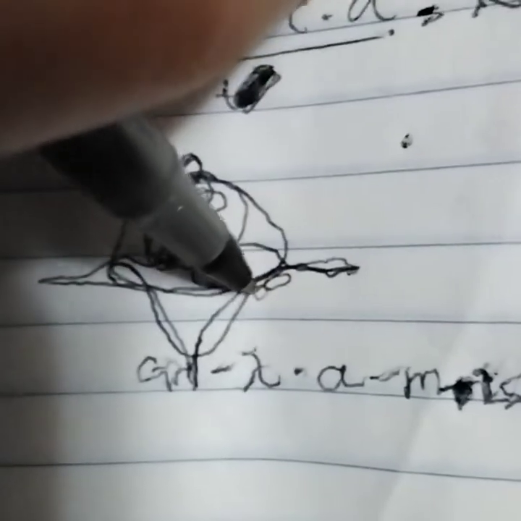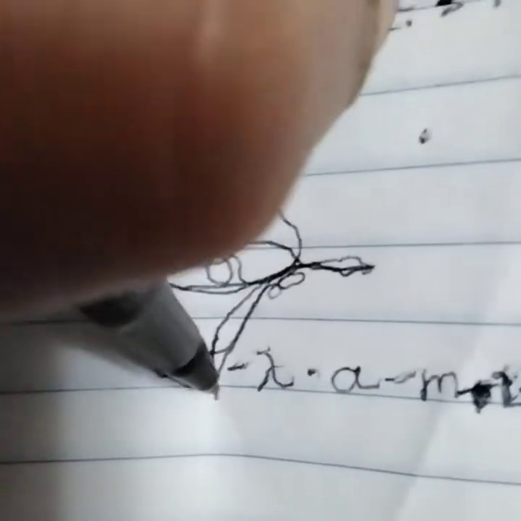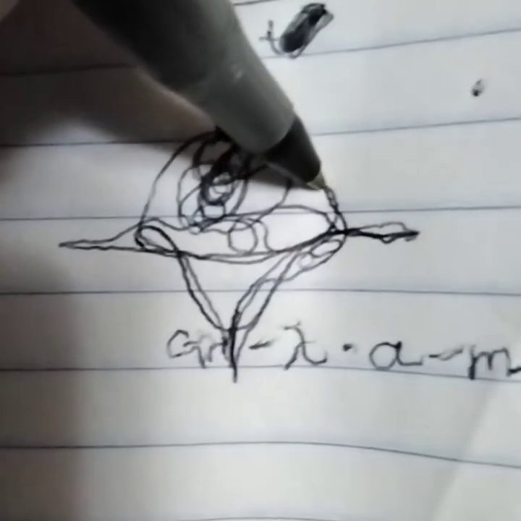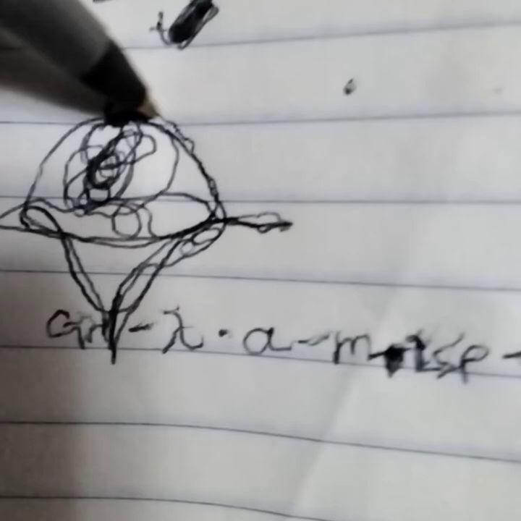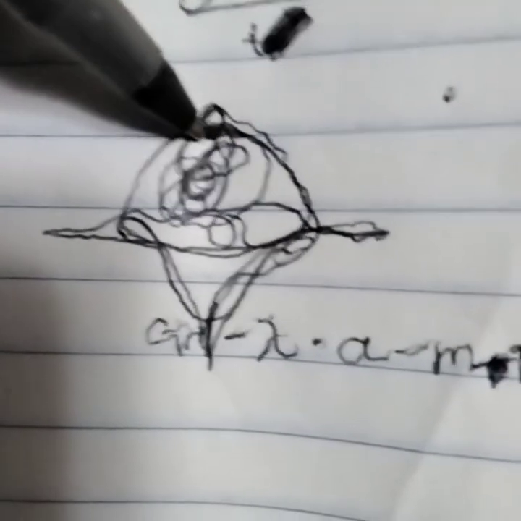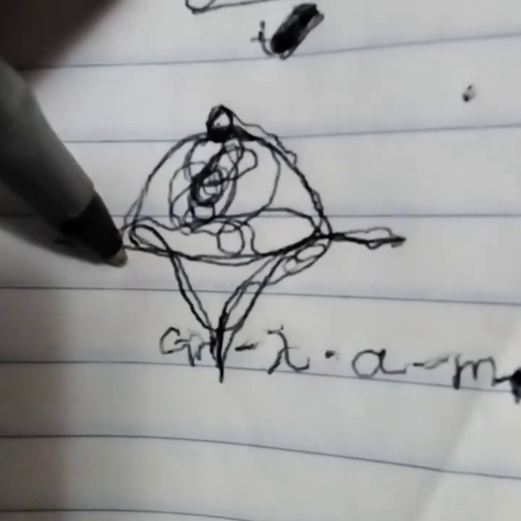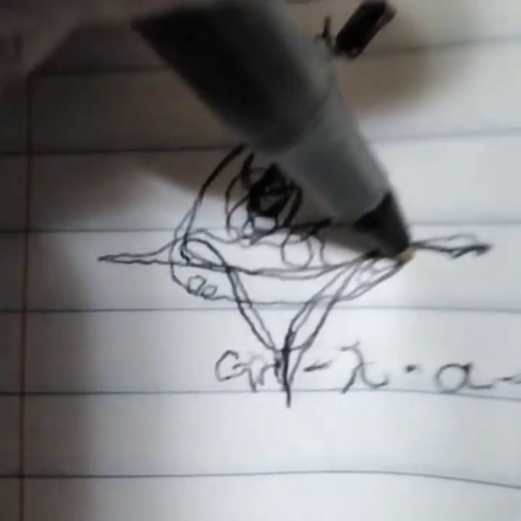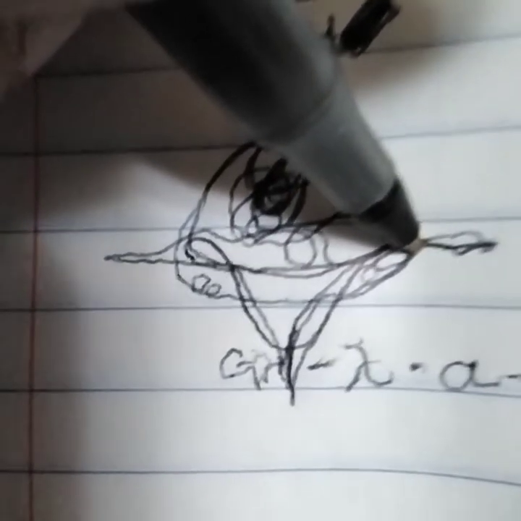So minus photon, sorry. I don't think that's right. I think you need to subtract the graviton from it.